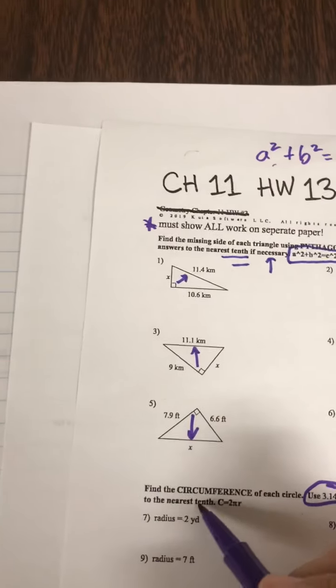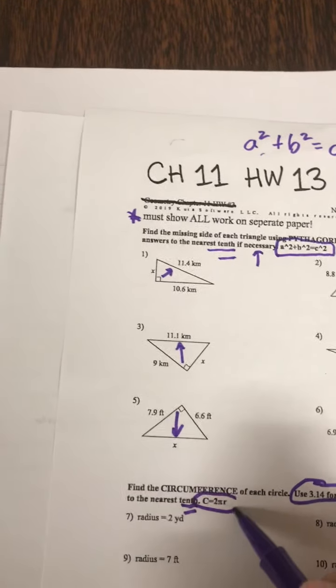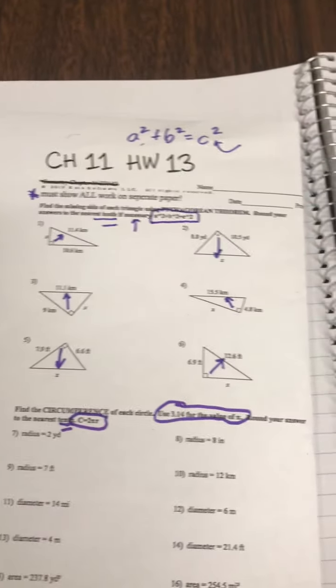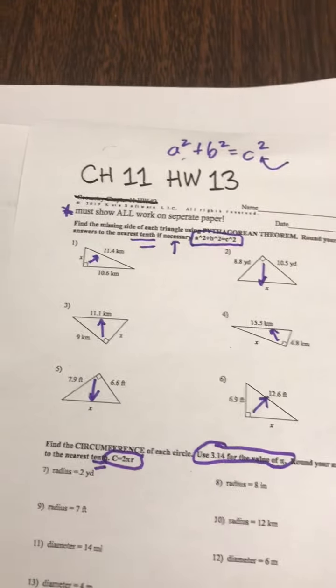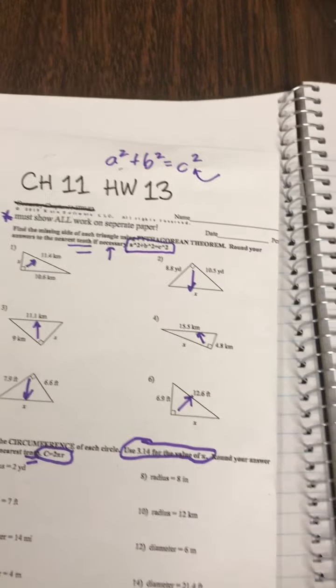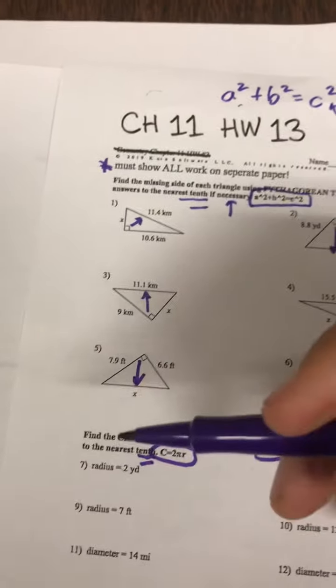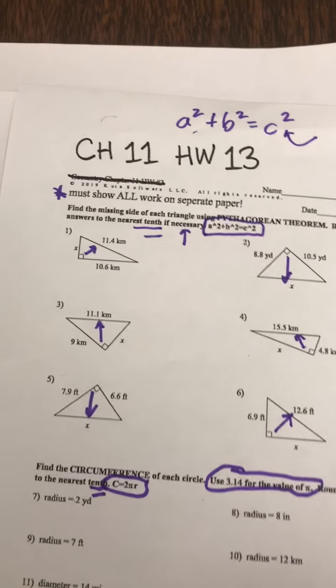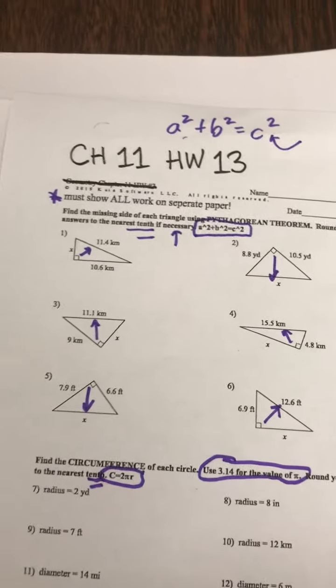Now they're also asking me to round to the tenth, and they've reminded us that the formula is circumference equals 2 pi r. Again, I have to show my work on another piece of paper or the back, and I don't even know if it would fit on the back, but let's do it. So what would happen if my radius was in fact 2 yards?